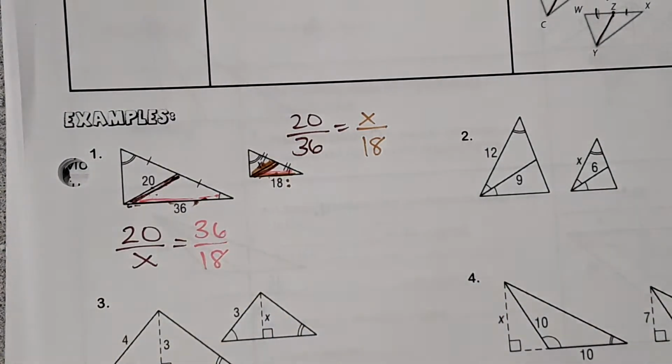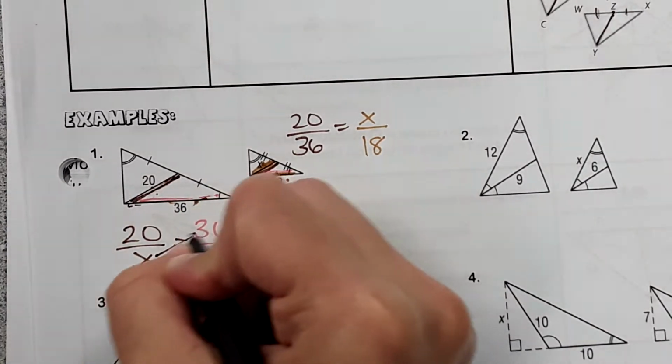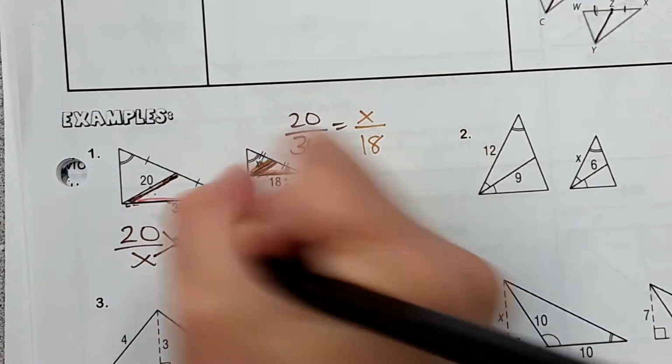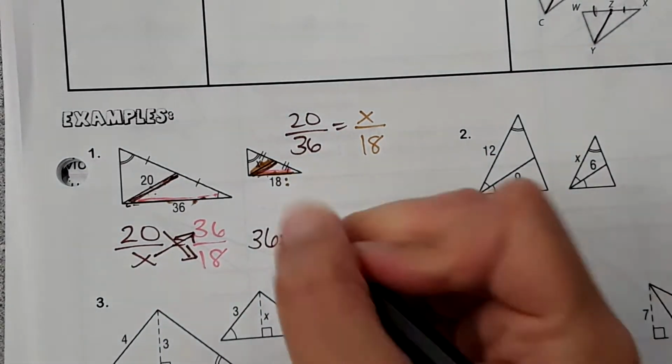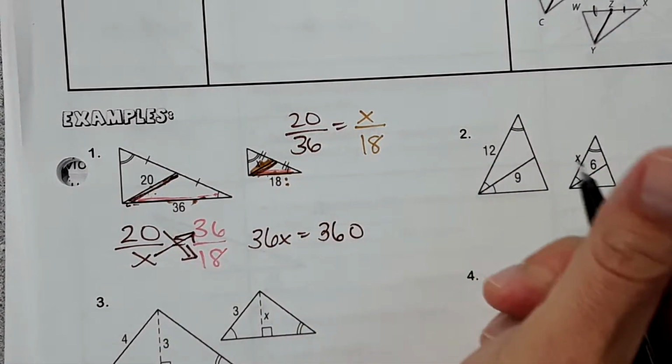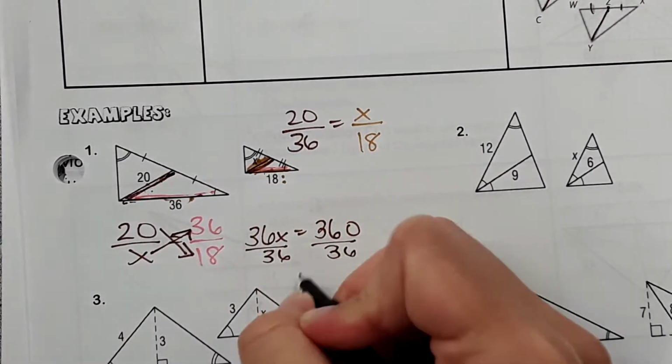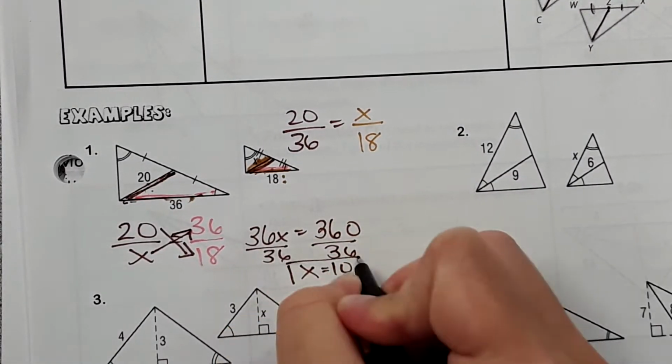Now we're going to go through and solve these using cross multiplication. x times 36, 36x. 20 times 18, I've already done the calculator work, it is 360. x equals 10. Yes, x equals 10.